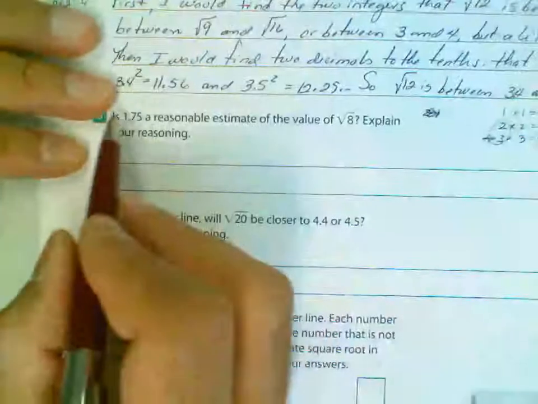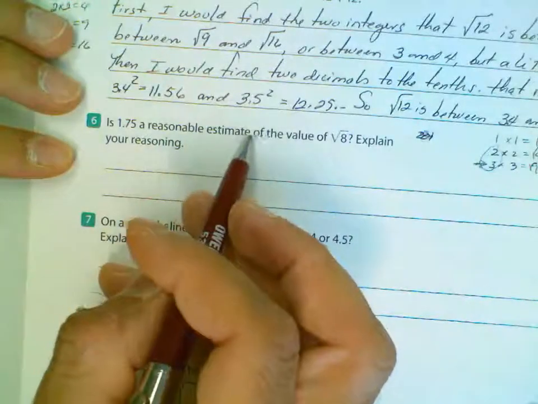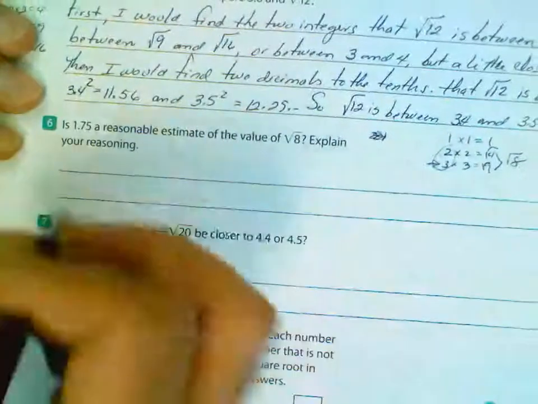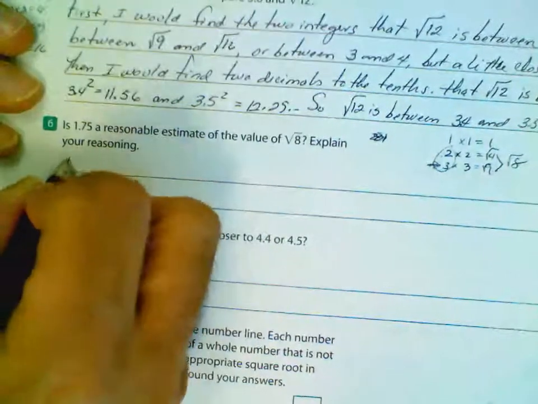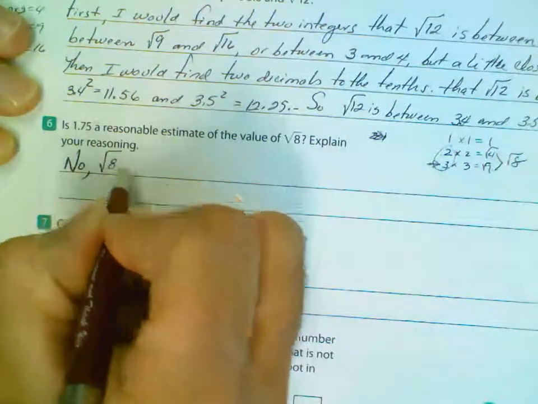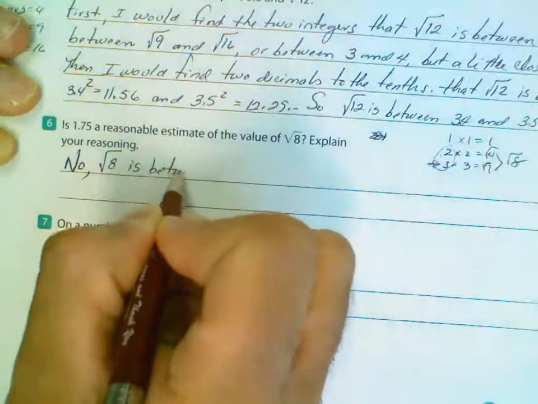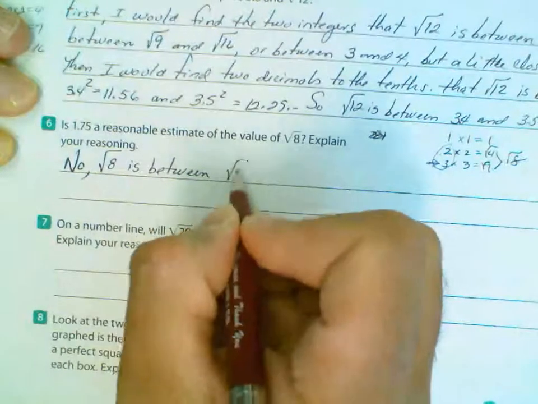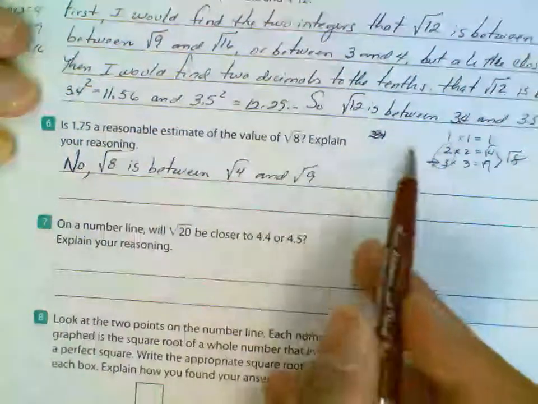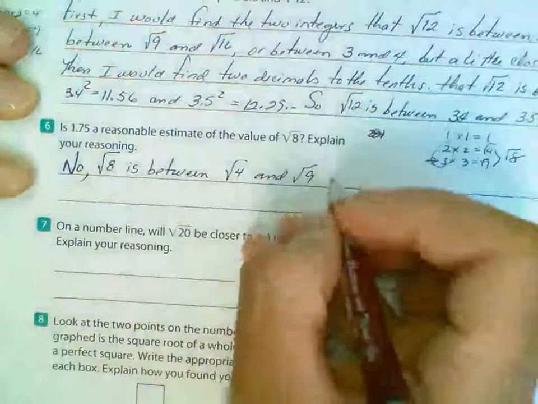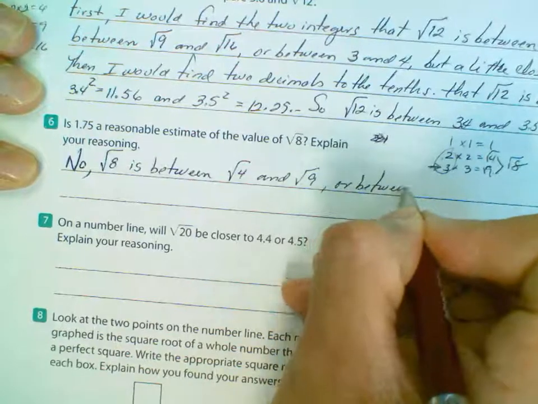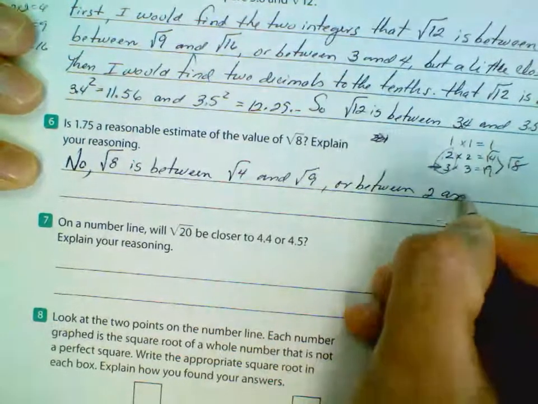So the question is: is 1.75 a reasonable estimate of the value of the square root of a? Explain your reasoning. I'm going to say no. No here. The square root of a is between the square root of 4 and the square root of 9. See, I'm just typing what I just did mathematically here. Or between 2 and 3.